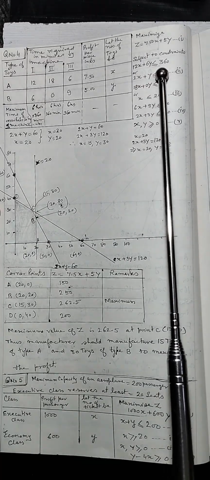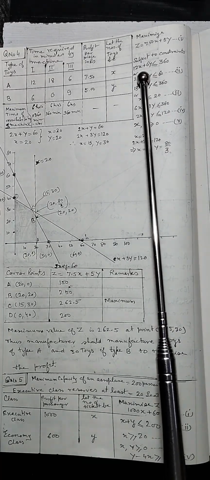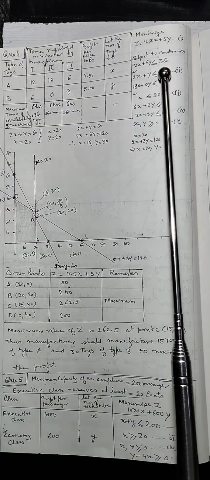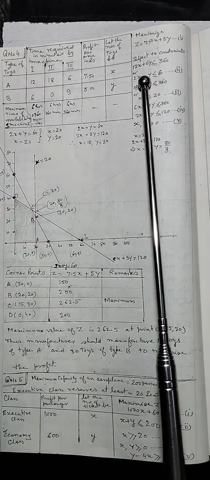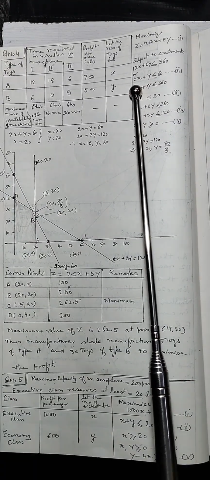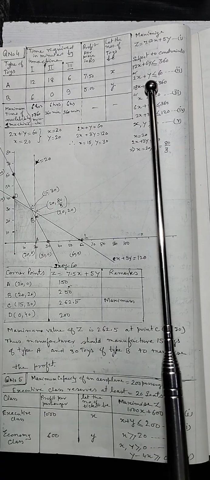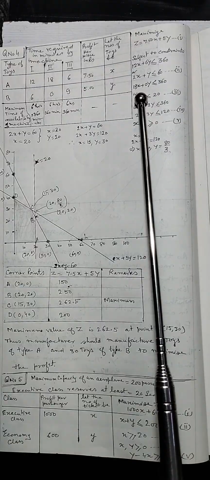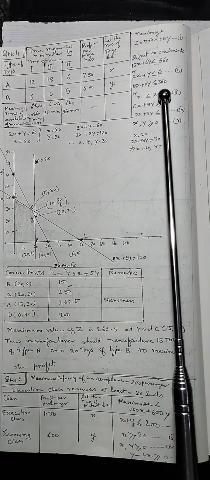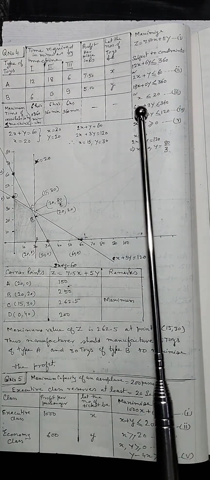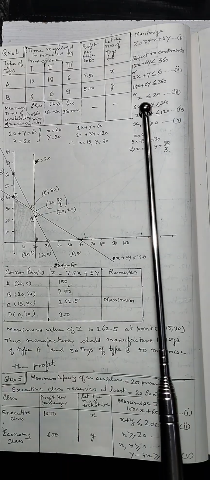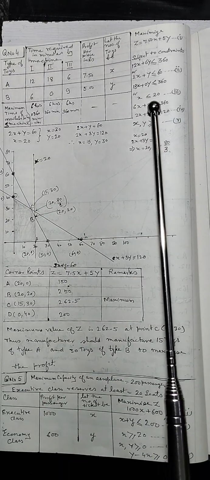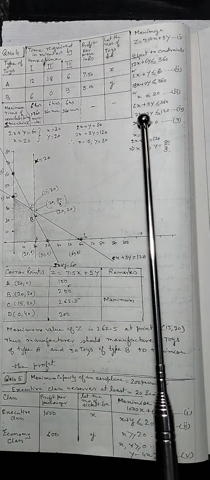Now subject to constraints, that is 12x plus 6y less than or equal to 360. It can be further simplified: 2x plus y less than or equal to 60. This will be the second equation. 18x plus 0y is less than or equal to 360, that can be written as x is less than or equal to 20. This will be the third equation.